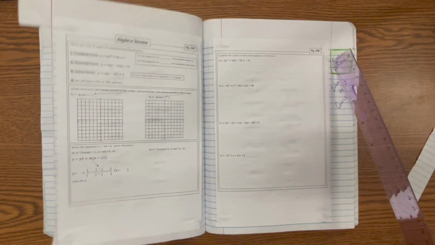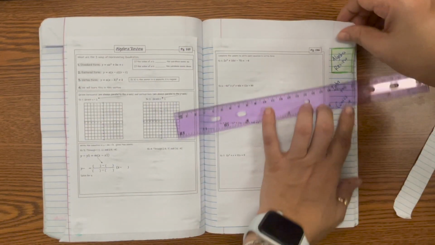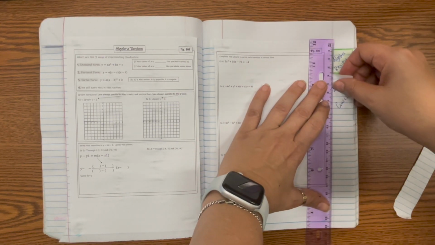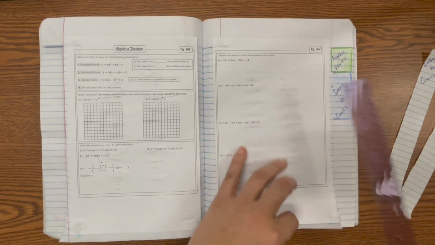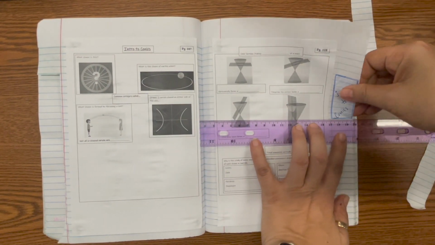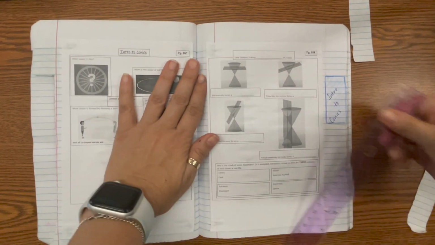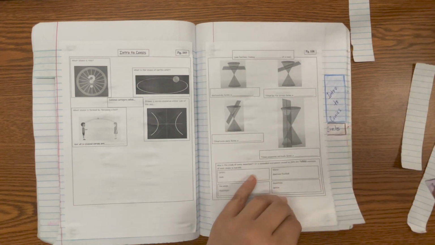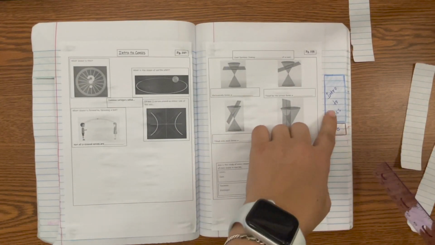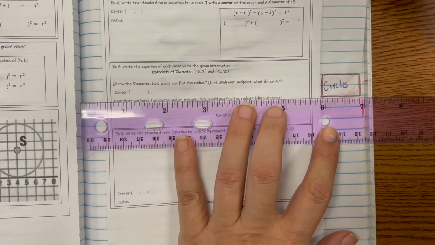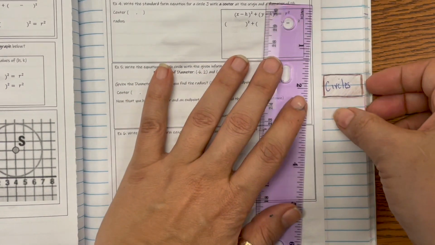Next one should be algebra review. Cut it to the margin, then all the way down. Next one should be intro to conics. Cut it to the margin, and all the way down. All right, next one should be circles. So right after that one, circles. Cut it to the margin, and then all the way down.